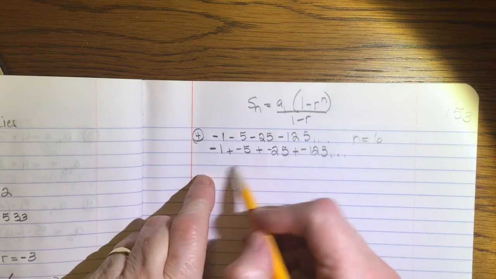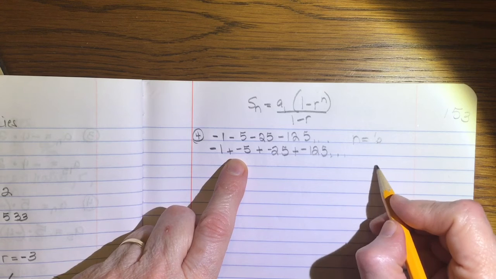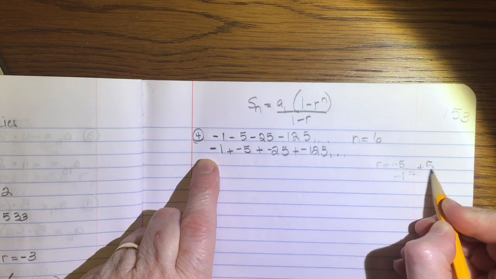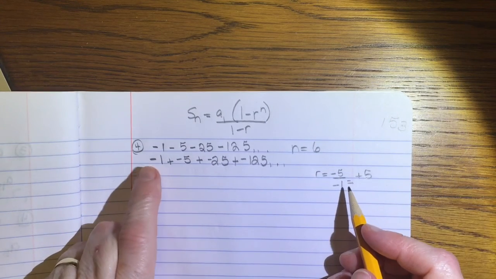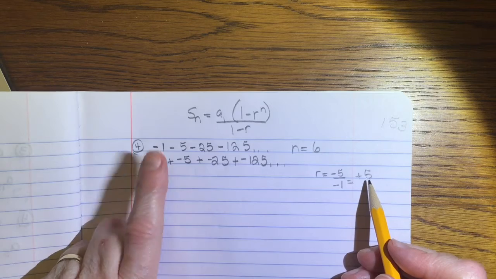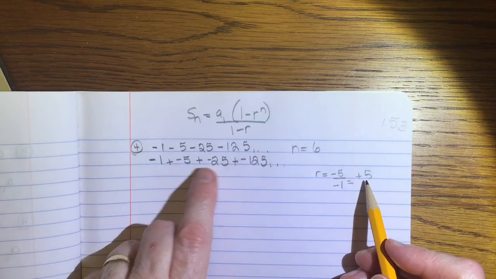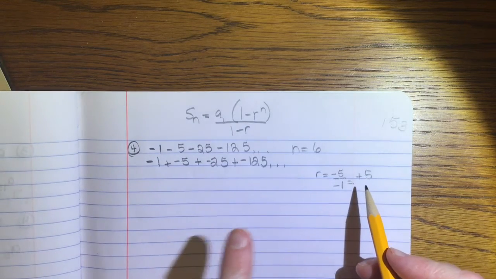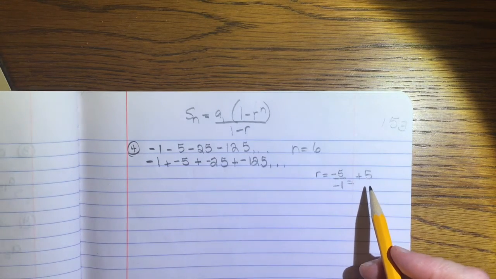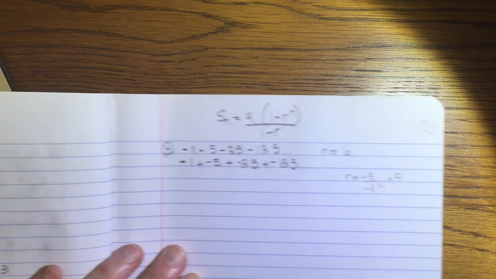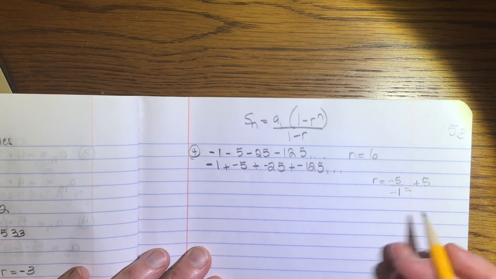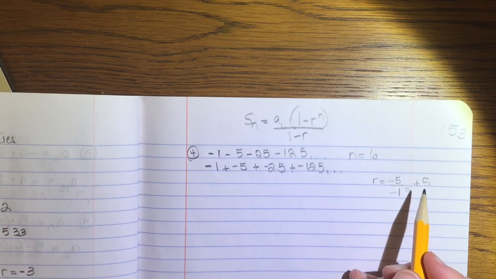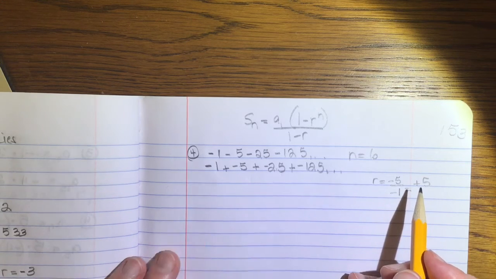Take any term, and I usually take the first 2, especially if they're integers, and the r is any term divided by the one in front of it. So that would be positive 5 is my r, because negative 1 times positive 5 gives me negative 5, and then negative 5 times positive 5 gives me negative 25. So you see that if the r is negative, they're going to alternate signs, but if the r is positive, the signs are going to stay the same. And negative 25 divided by negative 5 also gives me positive 5. That's what makes it a geometric sequence, that you're multiplying by the same number.